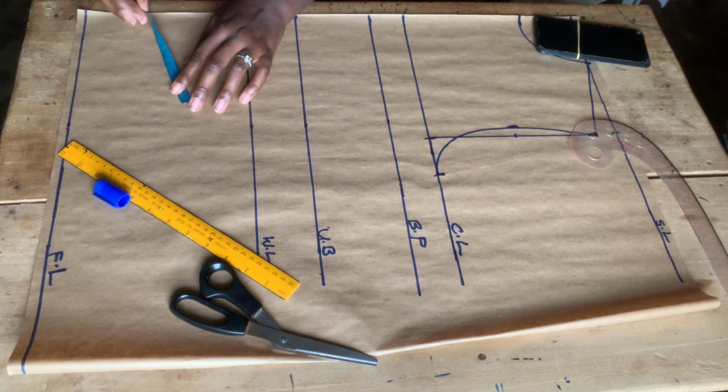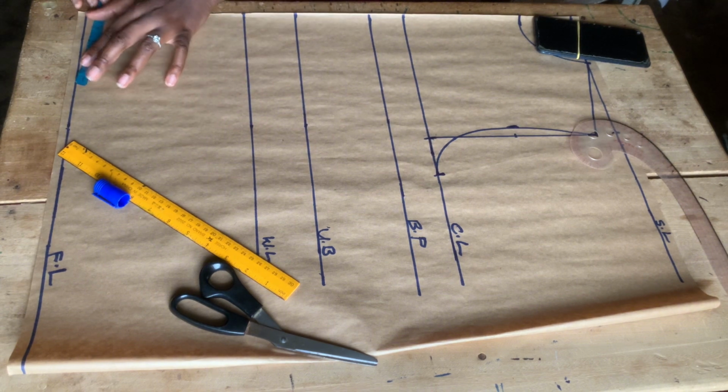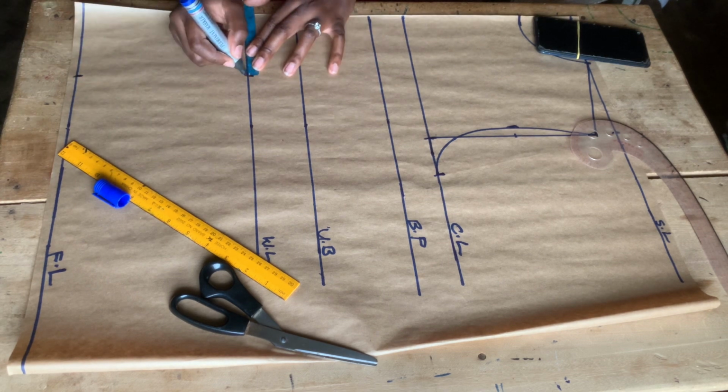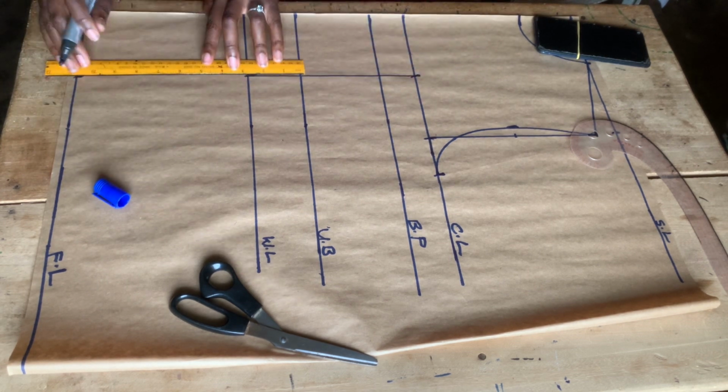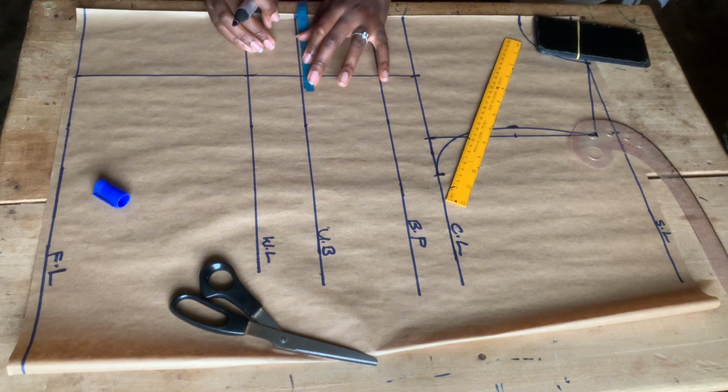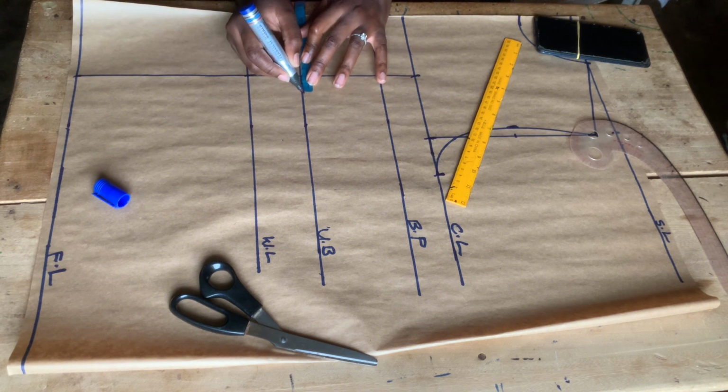And to create the bustier, I'm going to go to the full length. I'll measure my nipple to nipple measurement divided by 2. My nipple to nipple measurement is 8.5 divided by 2, that's 4.25 inches, and that's what I just measured now. I measured it on the full length and I connected it straight to the chest line.